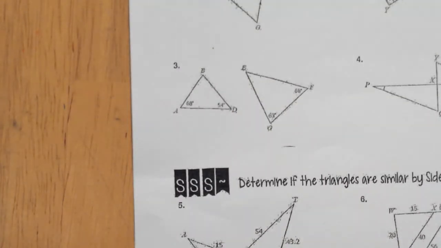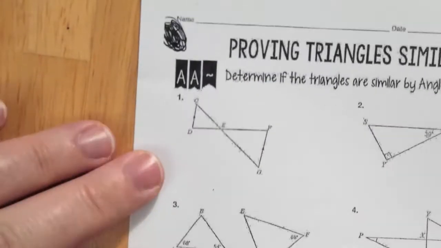Okay, so the best way to do this is actually to do some more practice problems. So we're going to go to page 22. All right, so we are on page 22. Let's keep going. Let's do some examples here.